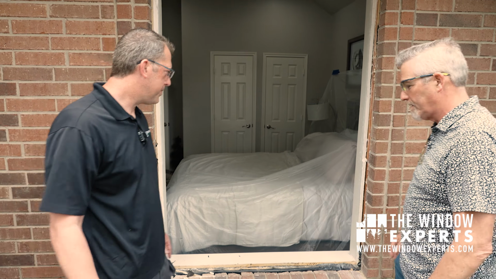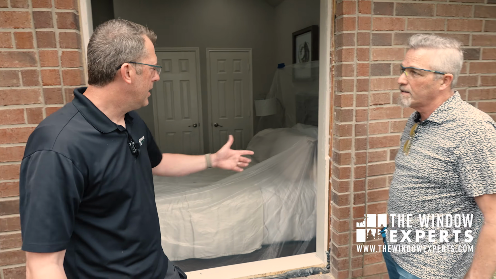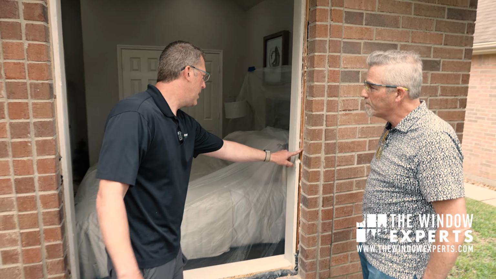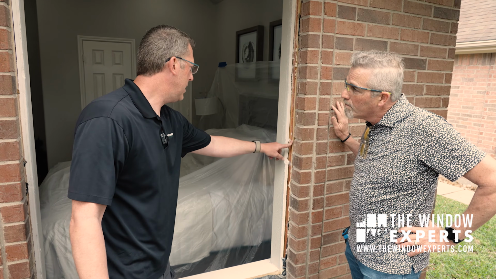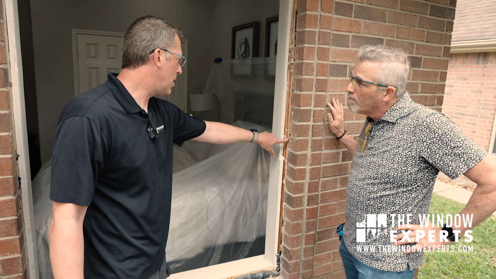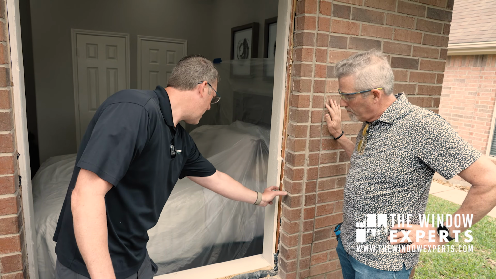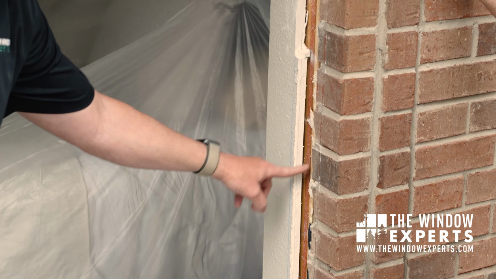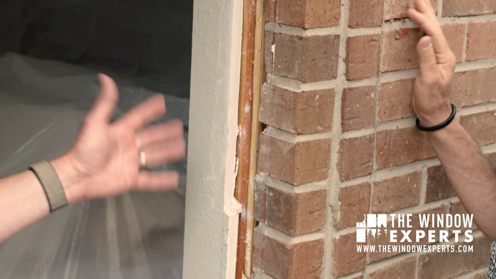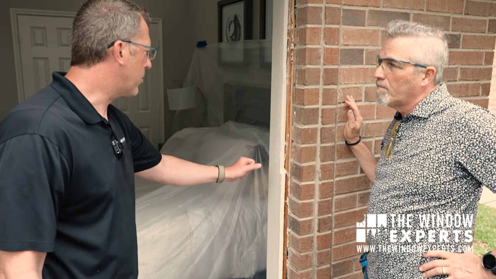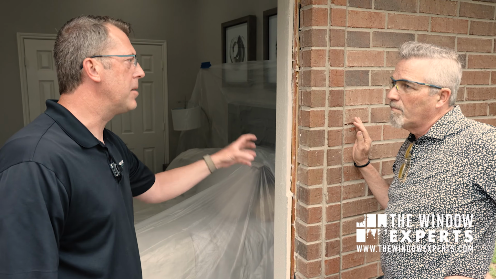Yes, I can. So the first thing is, if you look right here, this is actually a 1x4. It was added before the old window was installed. And when you tear this window out, normally that's what is screwed to right there. And it's fine, it's strong, but for windstorm, the engineers have required that you actually screw to the framing member.